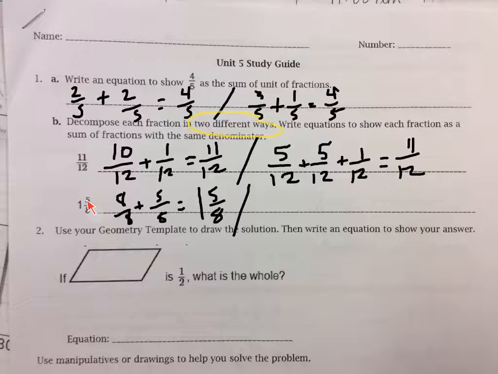A second option, because remember you have to show it in two different ways, might be to flip-flop your mixed number into an improper fraction first and find out what some fractions you could add up would be that way. So remember, thinking about the process of changing a mixed number to an improper fraction, you're going to go times plus. 8 times 1 is 8 plus 5 is 13. So if we know that this fraction would become 13/8, we might say something like 7/8 plus 6/8 equals 13/8, which is the same thing or equivalent to 1 5/8.